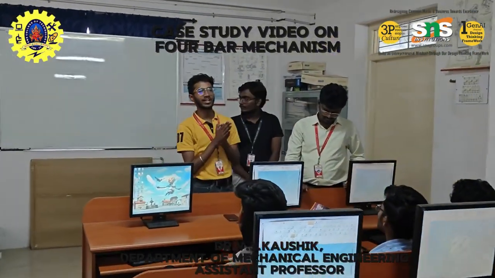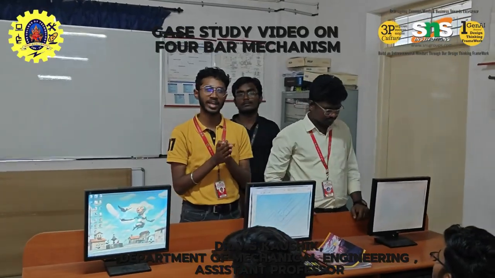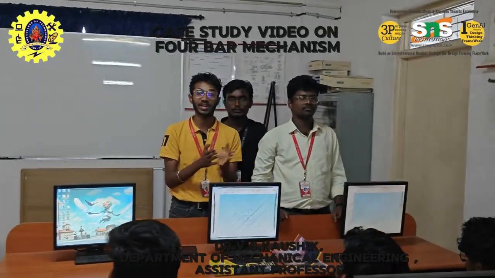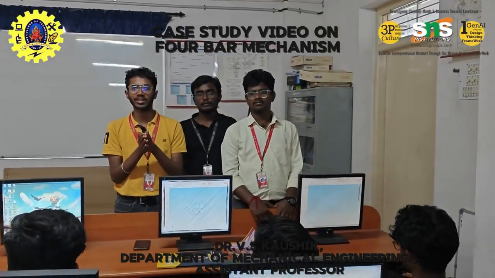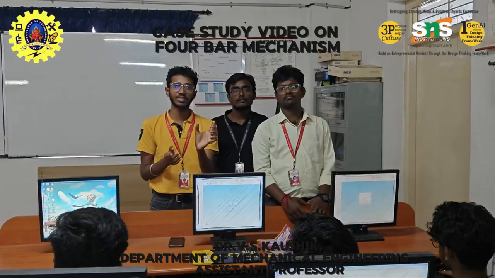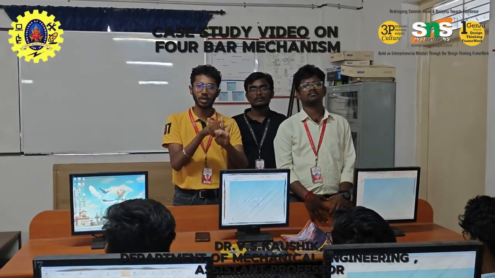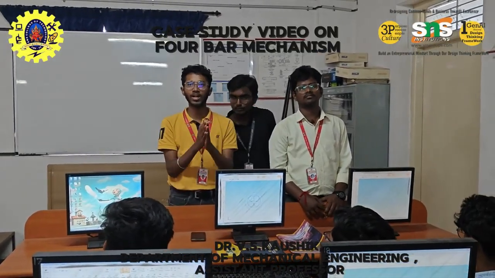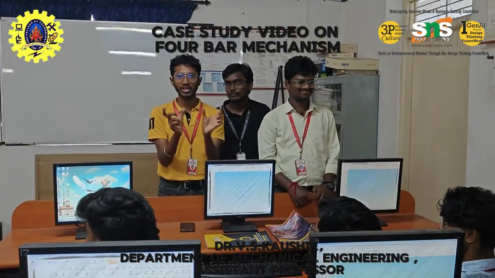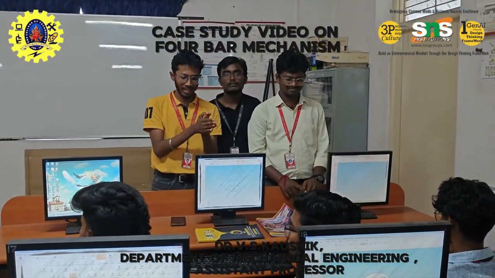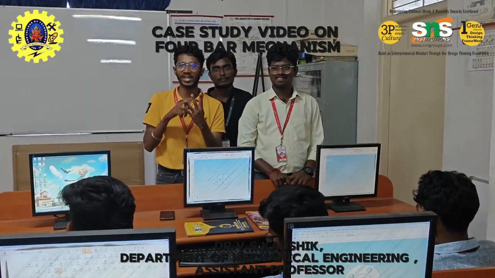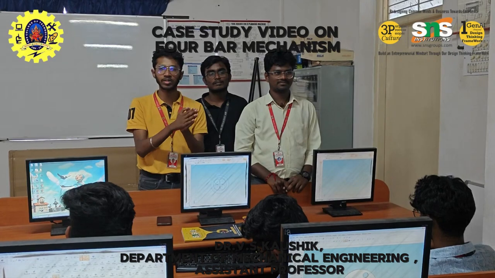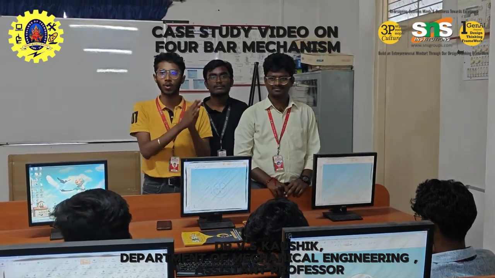In design of machine elements, DME, we are going to see about the quadra joint, where quadra, the word, represents four. Four joints. You know what a joint is? Joining two links is known as a joint. So here in a quadra joint, how it works means in four directions. The joint which moves in four different directions is known as a quadra joint.